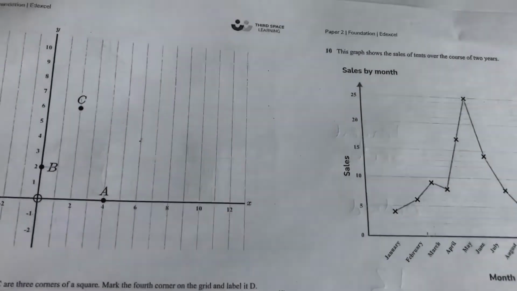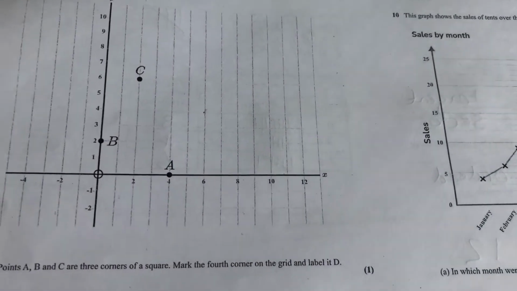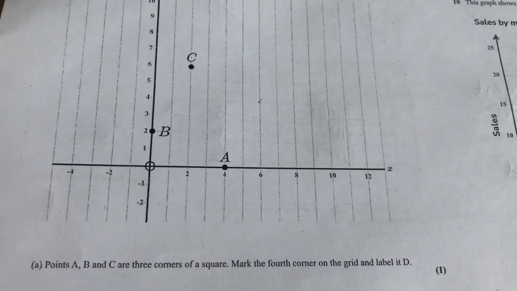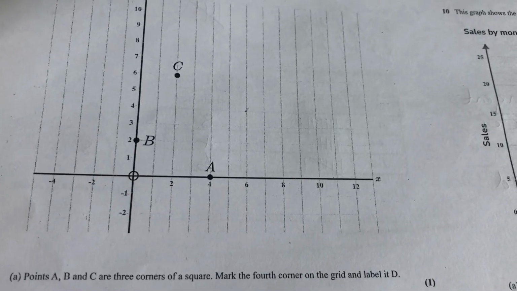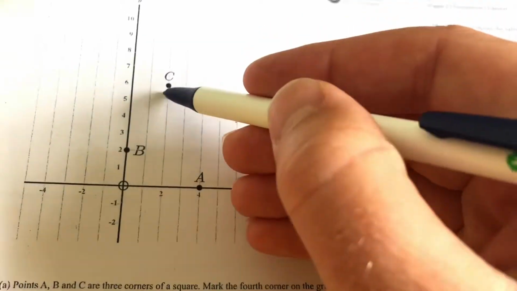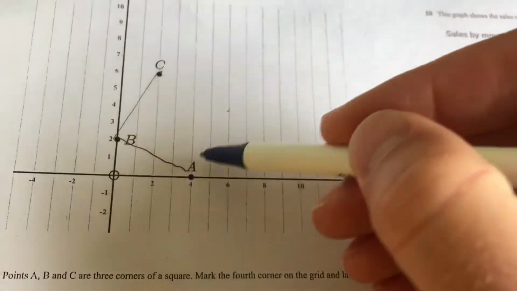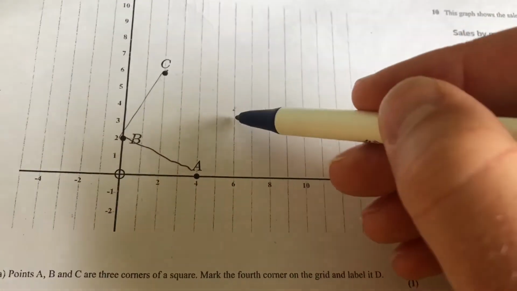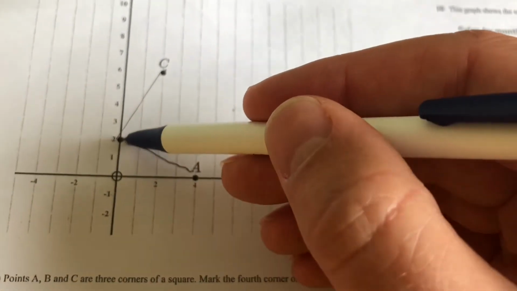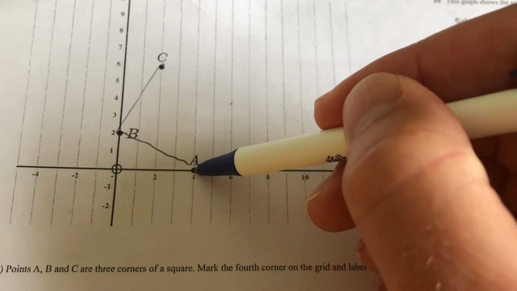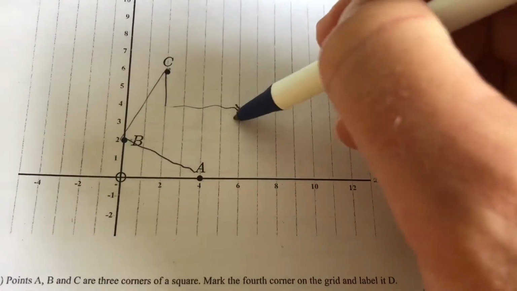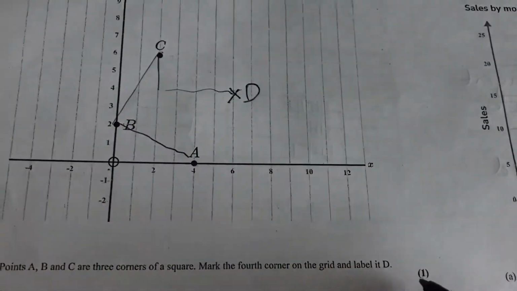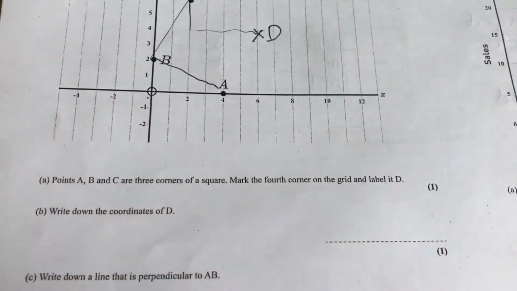So some graphs here and coordinates. A, B, C are 3 corners of a square. Mark the 4th corner on the grid and mark it D. So if you imagine, the D must be out here to make it a square. Now B, go down 2 and across 4 to get to A. So I go down 2 and across 4 to get to D. That should get me that 1 mark there.